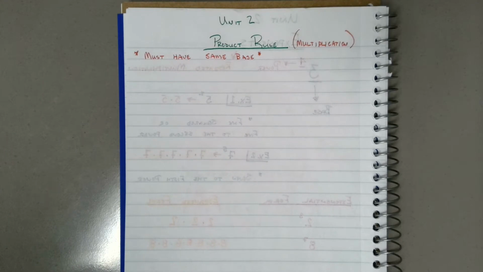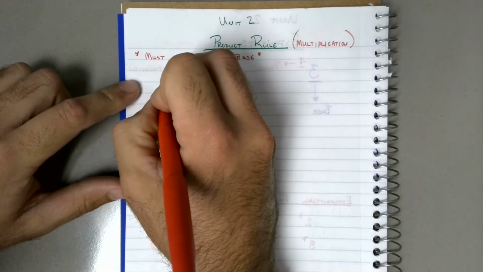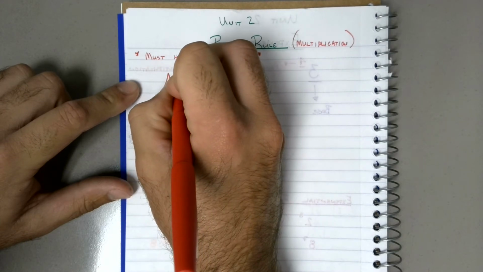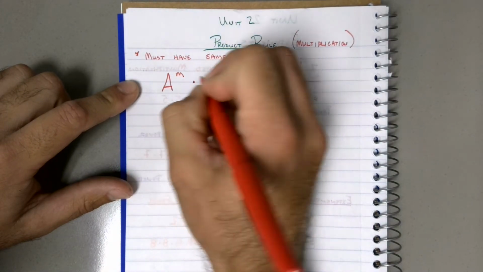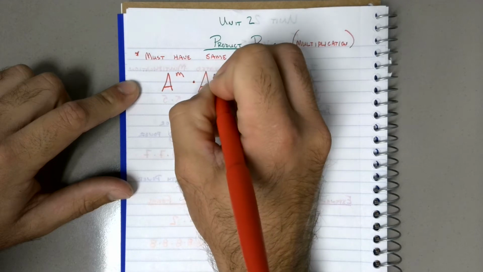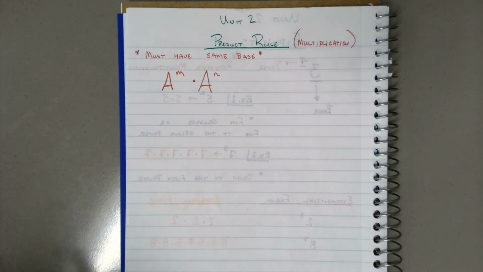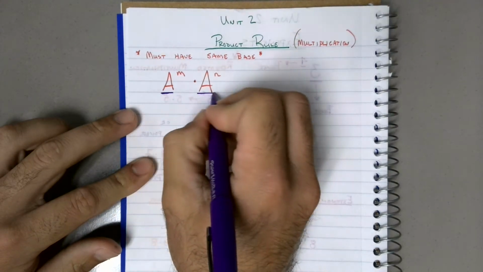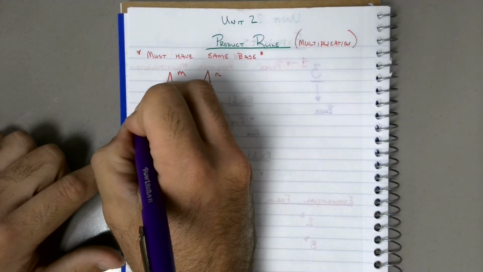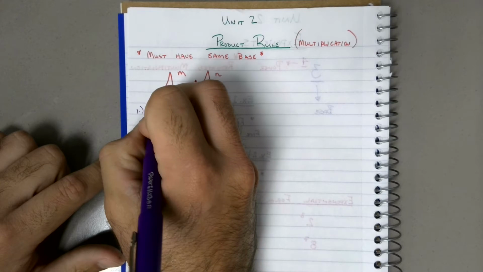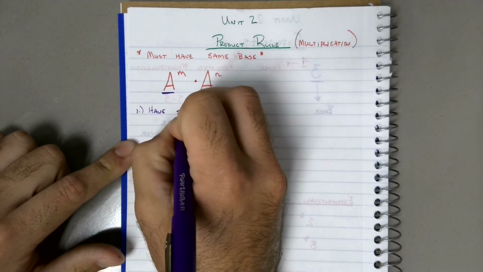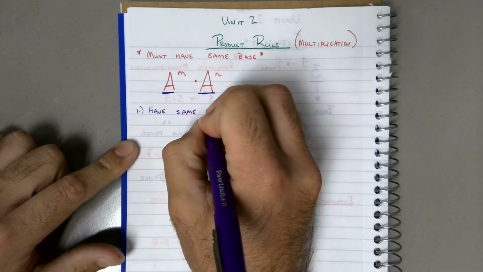All right, so here's how the product rule works. Let's say I have a to the m power times a to the n power. Okay, so a couple things to note here. They have the same base. Okay, so have same base.